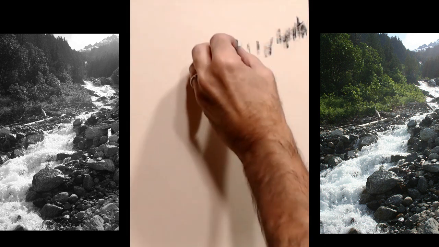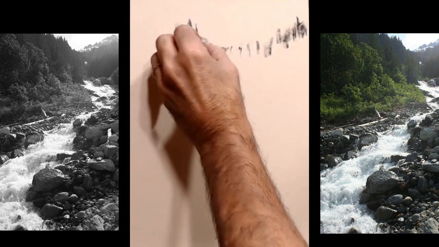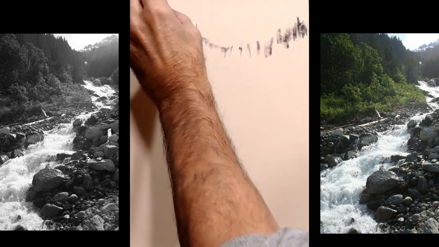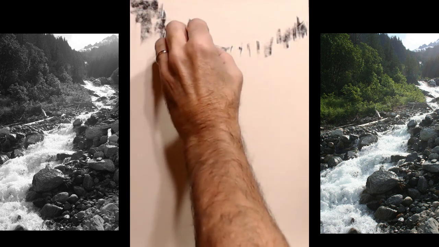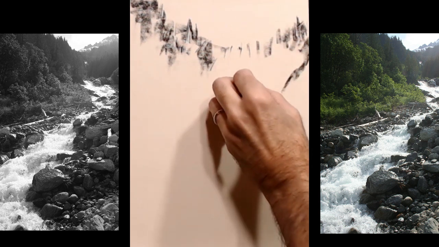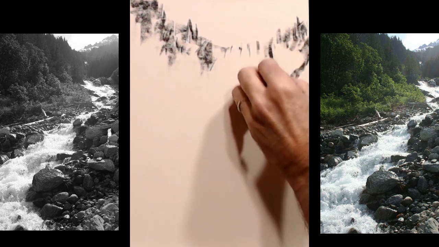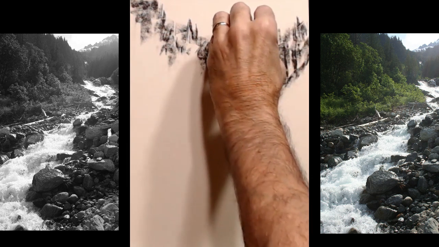I've speeded up several sections of the video, and you could do so too on your YouTube channel to speed it up too. We're starting off with a monochrome underpainting, and I'm using a vine charcoal and a mid-value gray hard pastel stick for this part of the demonstration.